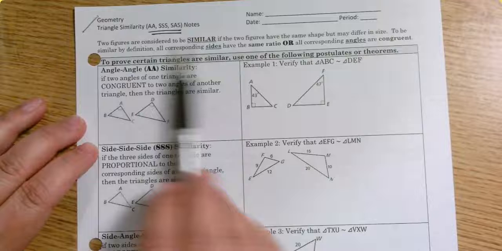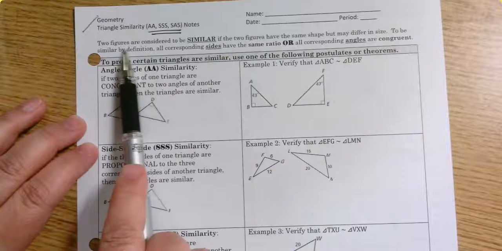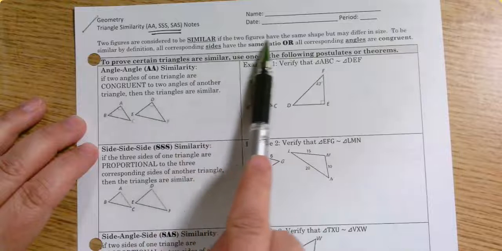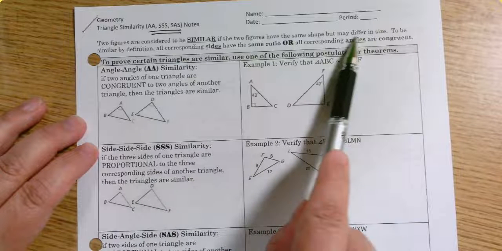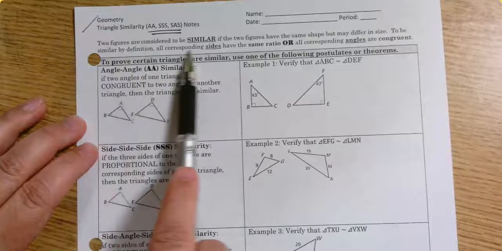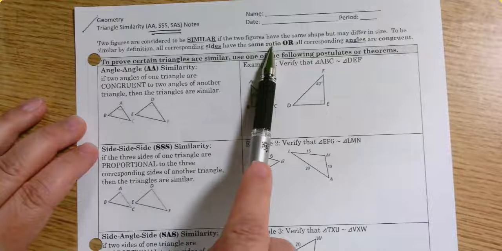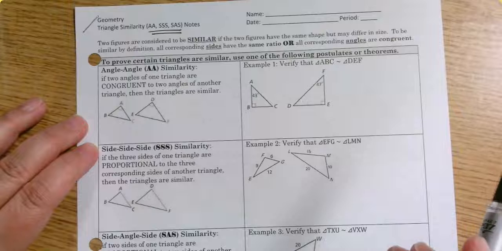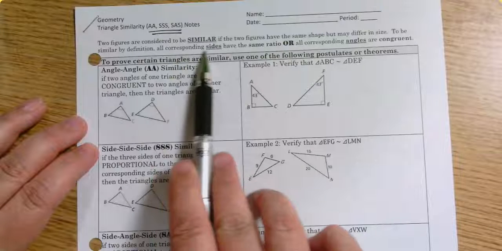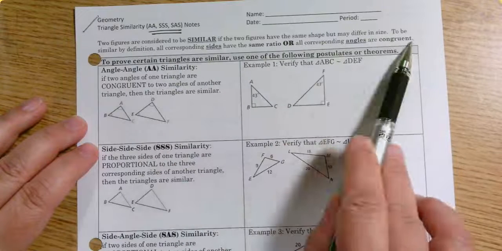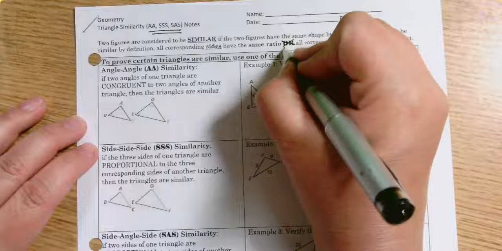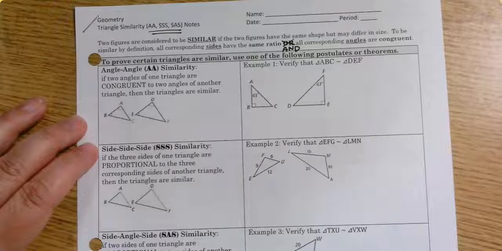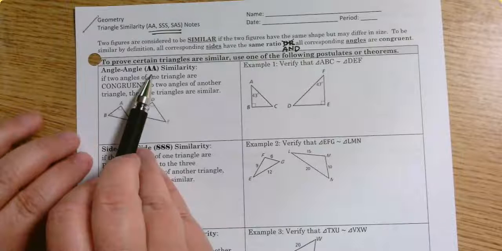I will take issue with this. I didn't make this worksheet, but I don't think they meant this the way it's coming across. It says two figures are considered to be similar if the two figures have the same shape but may differ in size. To be similar by definition, all corresponding sides have the same ratio or all corresponding angles are congruent. Well, I think what they were trying to say is if you know that all corresponding sides have the same ratio, or you know this, then you know enough. But technically, by definition, both of those are true. Similarity says that both of those things are true. These are just shortcuts to getting that information.